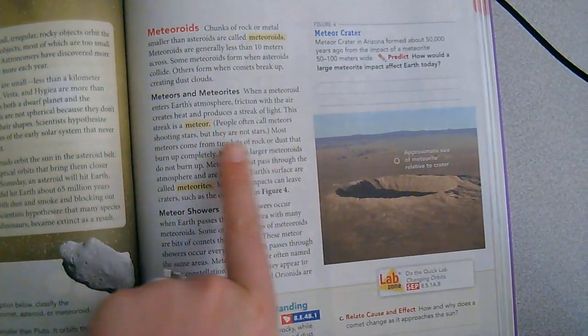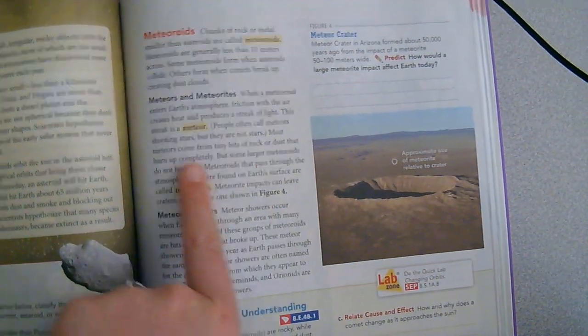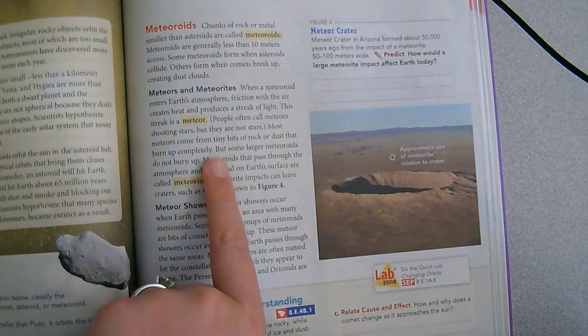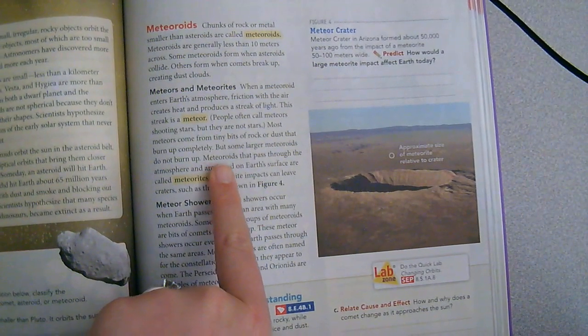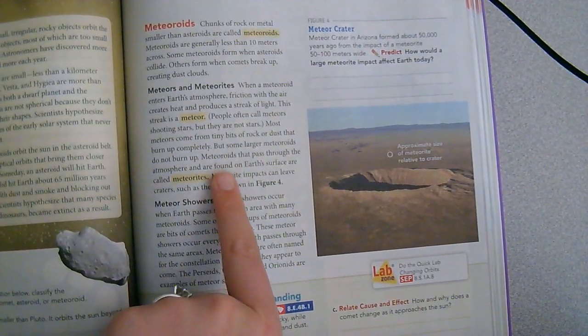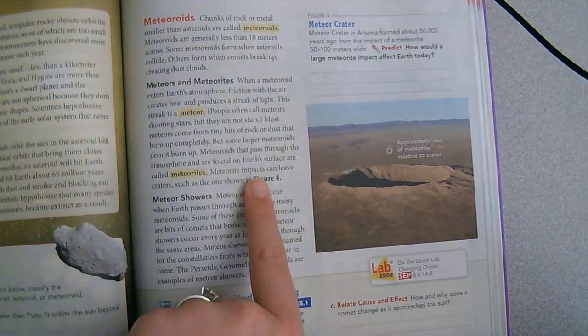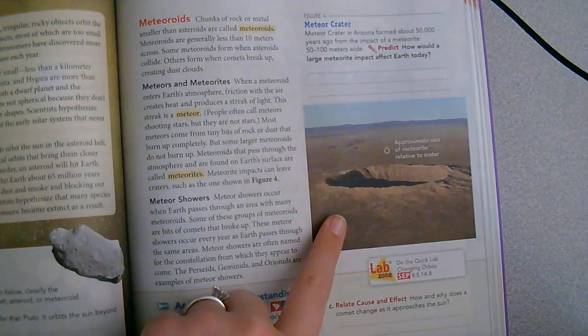People often call meteors shooting stars, but they are actually not stars. Most meteors come from tiny bits of rock or dust that burn up completely, but some larger meteoroids do not burn up. Meteoroids that pass through the atmosphere and are found on Earth's surface are called meteorites. Meteorite impacts can leave craters, such as the one shown in Figure 4, over here.